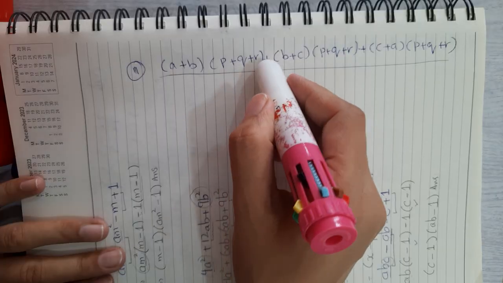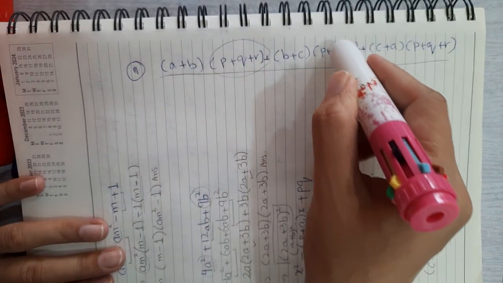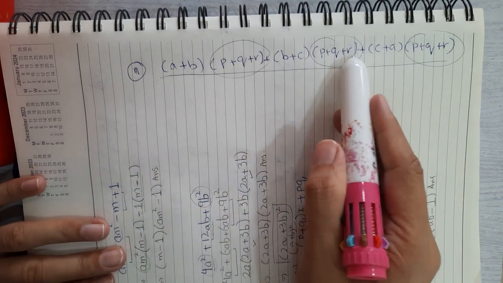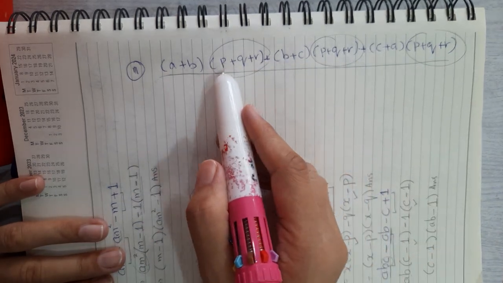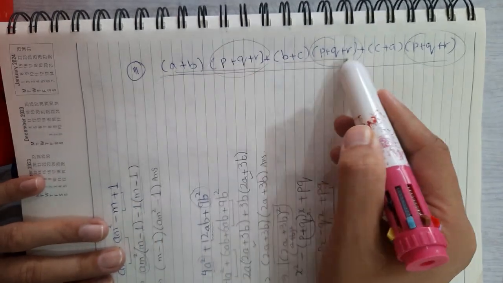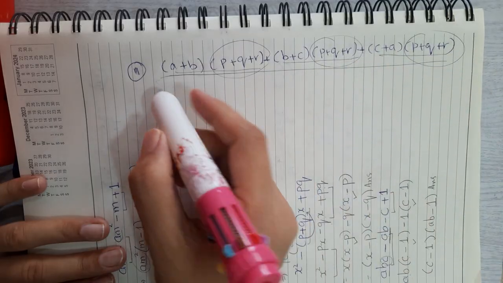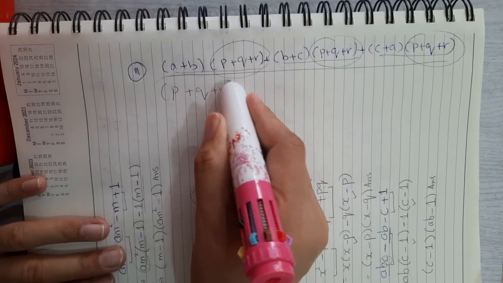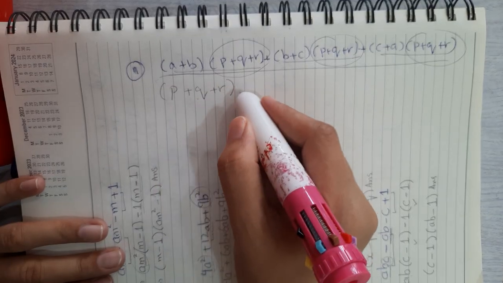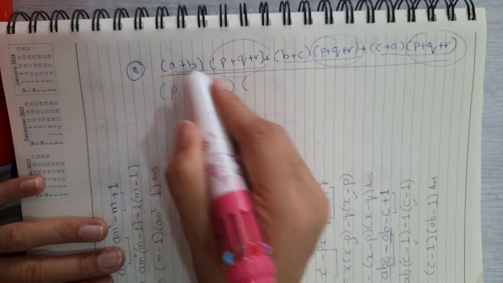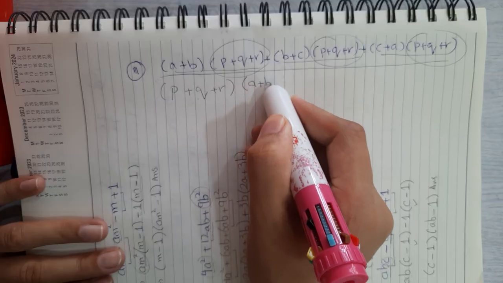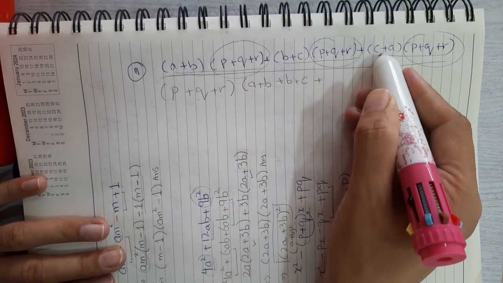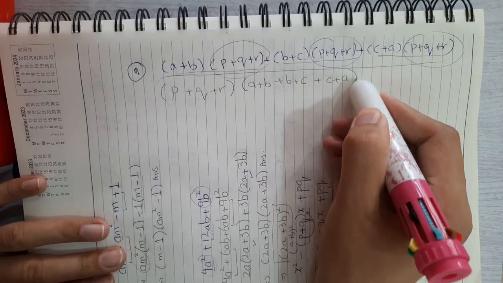Now you will see that P plus Q plus R is here, here and here as well. That means that's basically our common factor. Why? Because it's dividing this as well as this and as well as this. So we can take P plus Q plus R completely outside as common, and then we are left with A plus B here, A plus B, and plus B plus C here, and plus C plus A here.